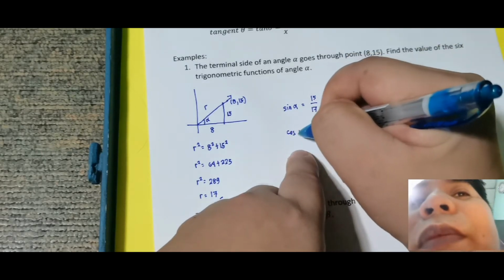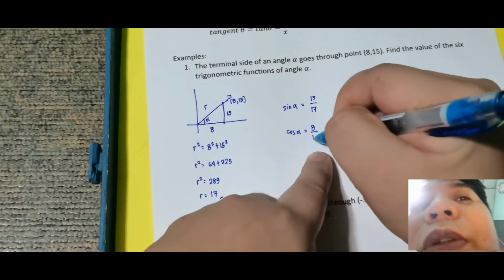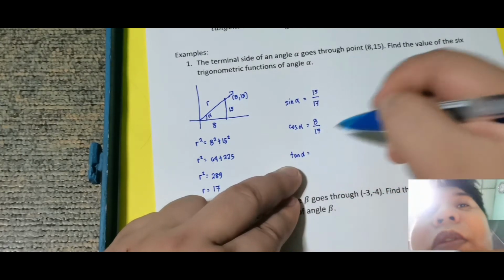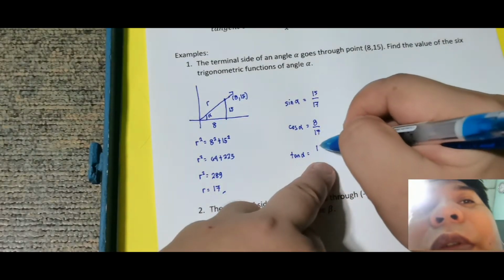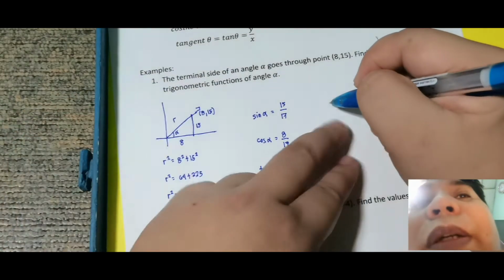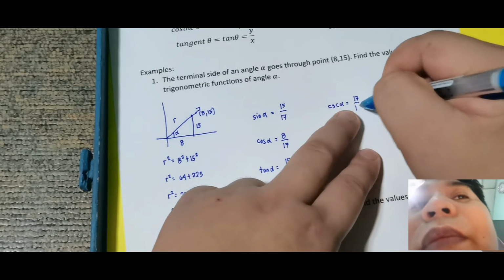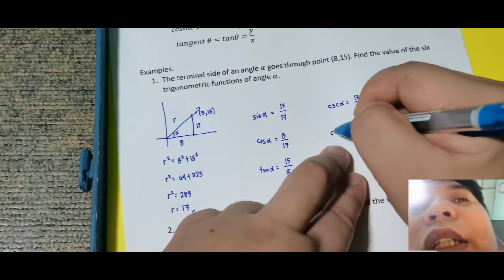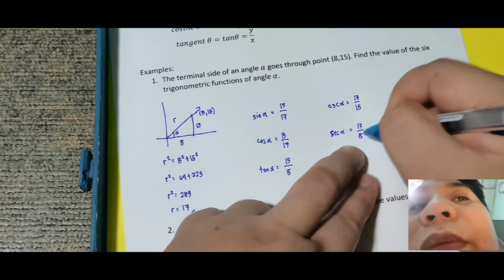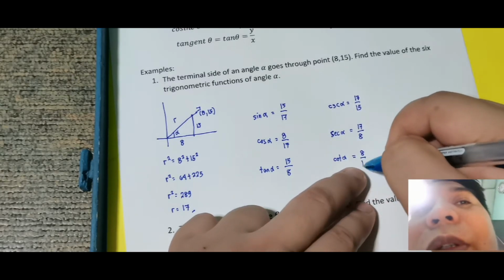Cosine alpha is equal to 8 over r. So that is 8 over 17. Next, tangent alpha is equal to 15 over 8. Okay, next, para technique na lang, sa sine, itapat mo na lang si cosecant alpha, then baliktarin mo na, 17 over 15. Sa cosine, this is secant alpha, this is 17 over 8. Then sa tangent, si cotangent, kasi sila ay reciprocal sa isa't isa, this is 8 over 15.